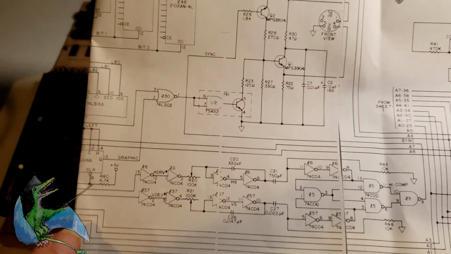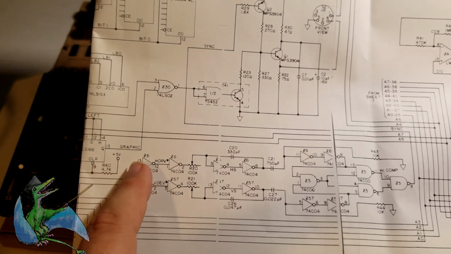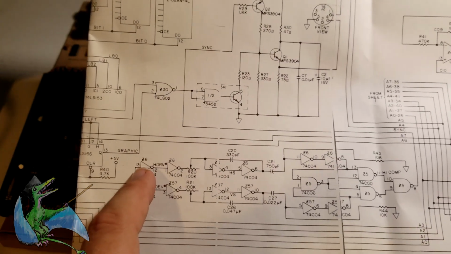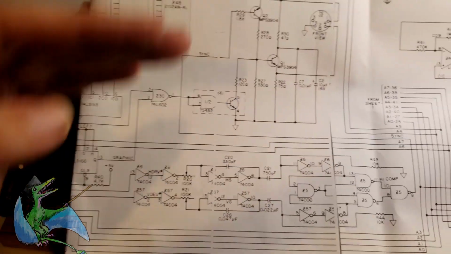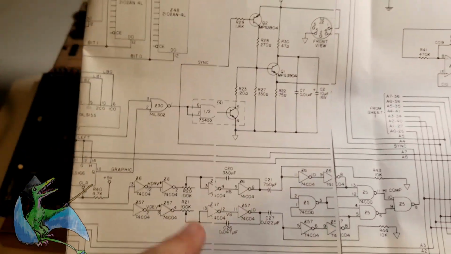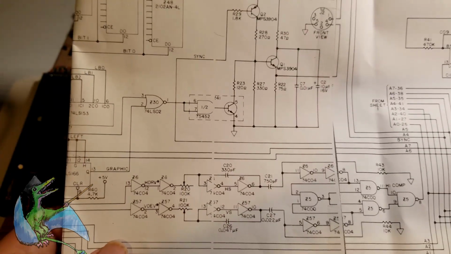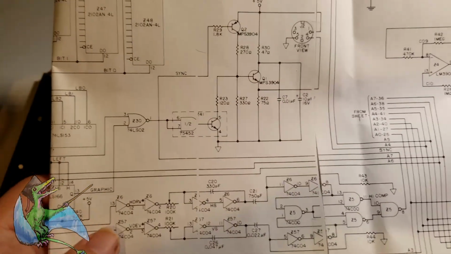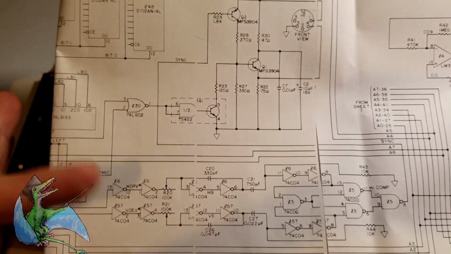So the first thing that happens is that drive signal comes in on pin 13, and it's inverted twice. All this does is clean it up from a TTL level signal to a nice sharp digital CMOS level signal.